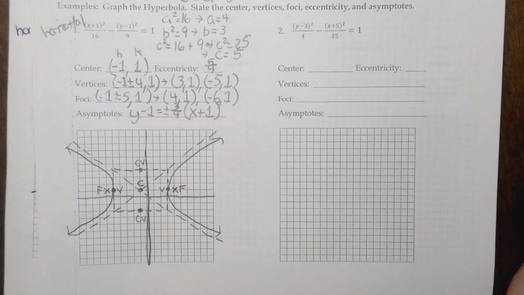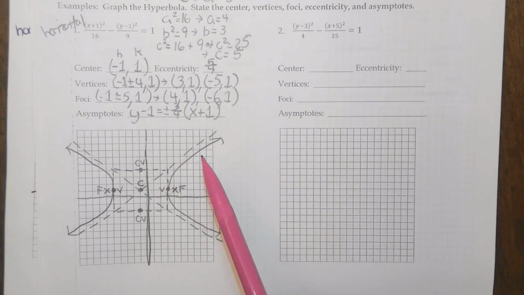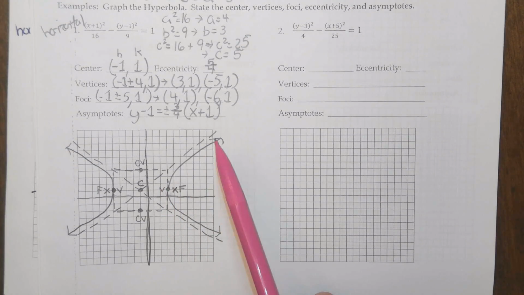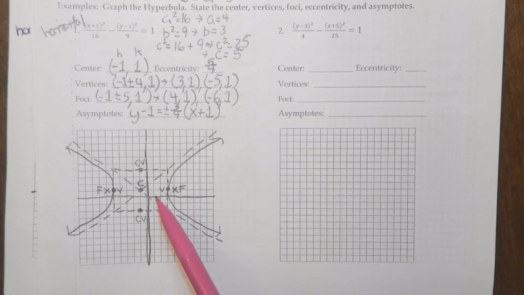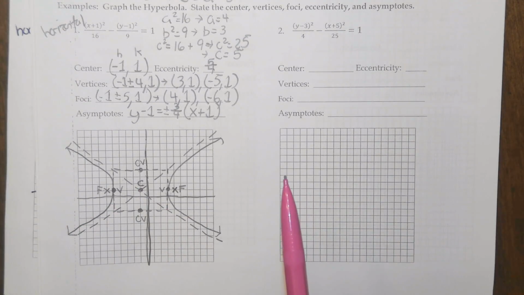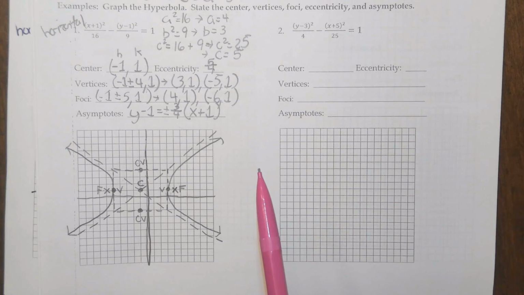Going that way as well, and that's what gives you that parabola shape, guys, because what's happening here is our lines are getting pulled to that asymptote. That's what's giving you the parabola-looking shape on both sides. Like that. All right. That should cover that.